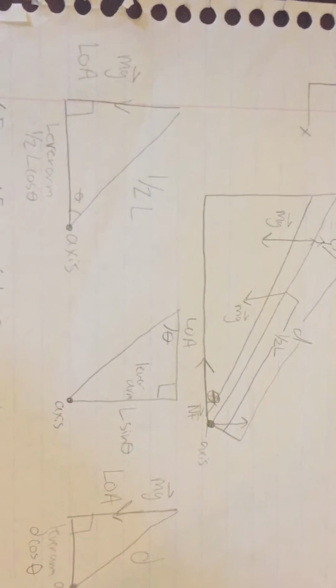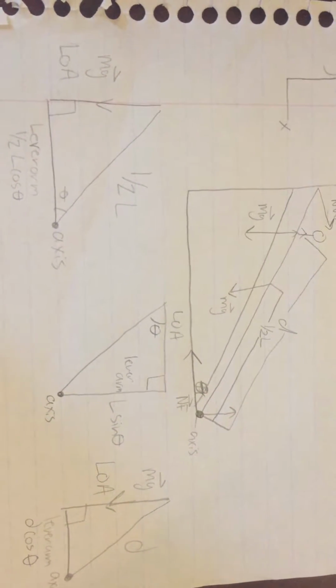The weight of the ladder acts at the ladder's center of gravity. Again, that's the ladder's midpoint since it's uniform.